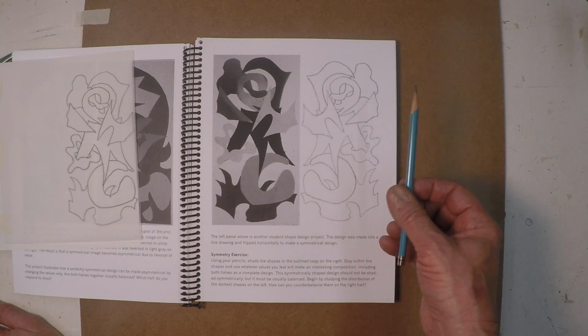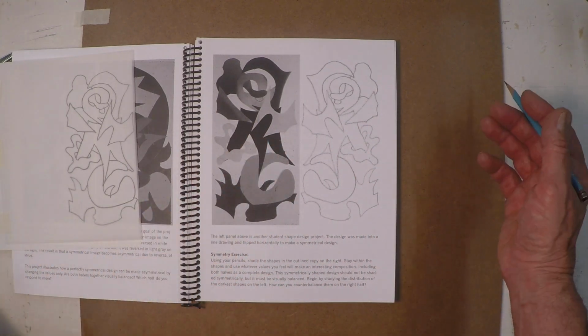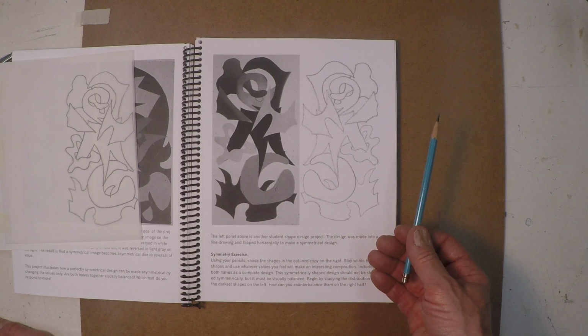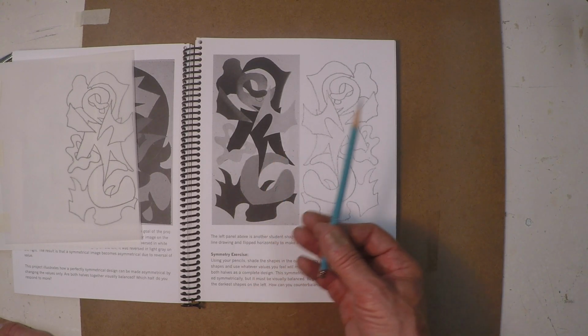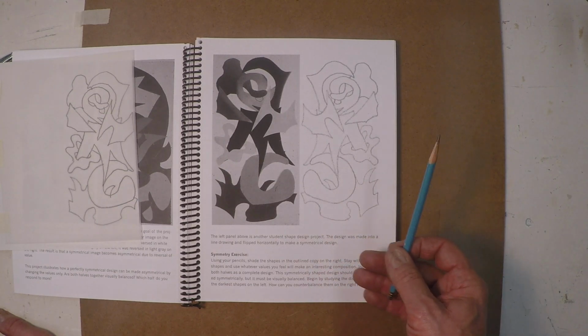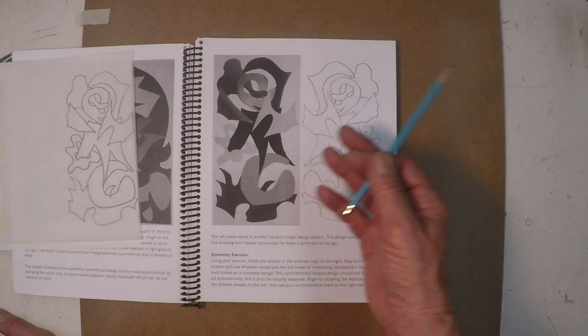Now, for instance, let's talk about this shape here. First of all, the strongest shapes are the largest shapes, also the darkest shapes. So one of the ideas in this project is that you're supposed to make these two balance, but not symmetrically.